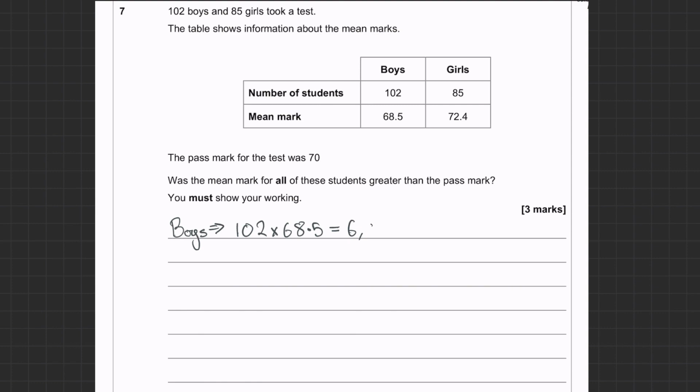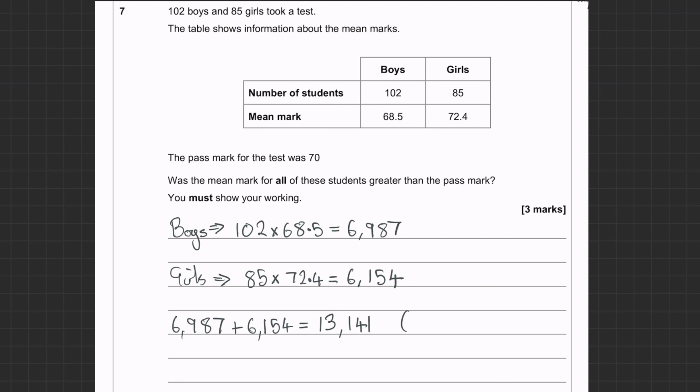We've got a total marks of 6,987. And then for the girls, well, there's 85 girls multiplied by their average marks, so that's 72.4, which equals 6,154. So we now know the total marks the boys and the girls each have. We now need to find the total they both have, which is 6,987 plus 6,154, which gives us a nice number. Well, maybe not so much, but in your calculator it will come out with 13,141. So this is our total marks.